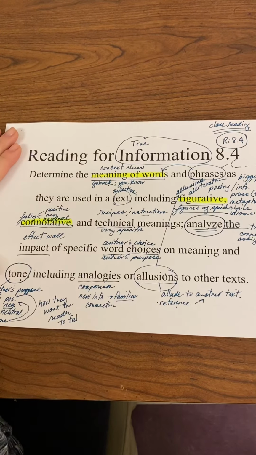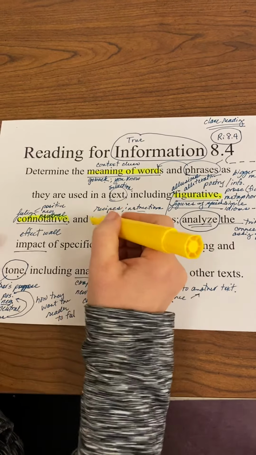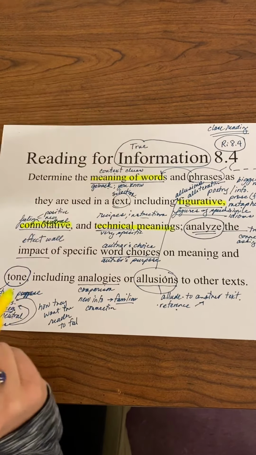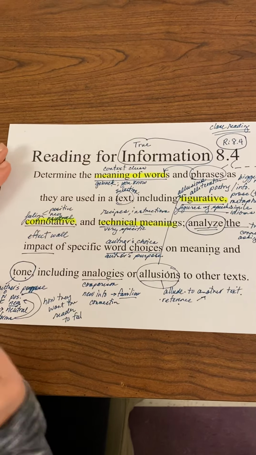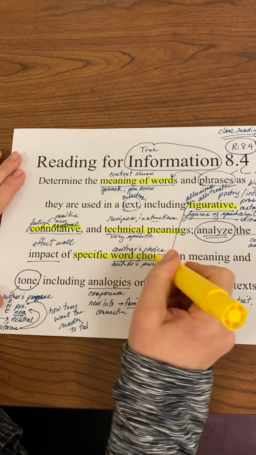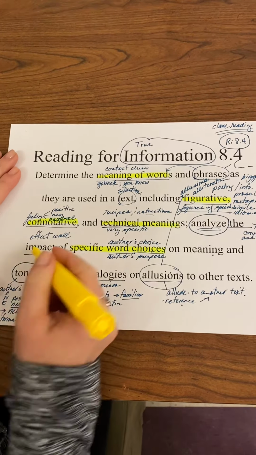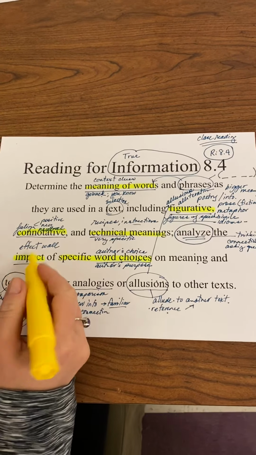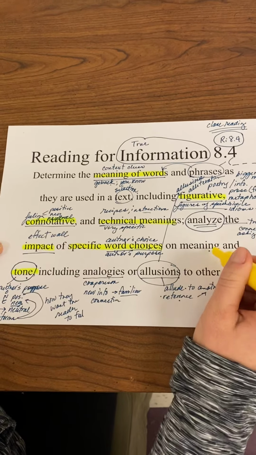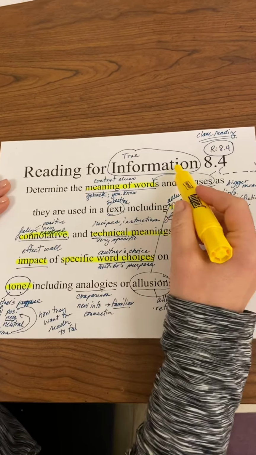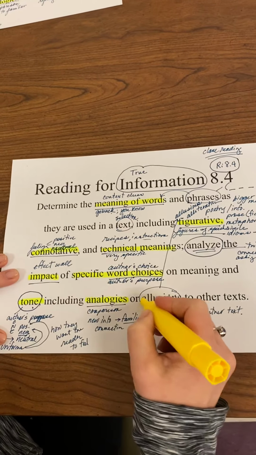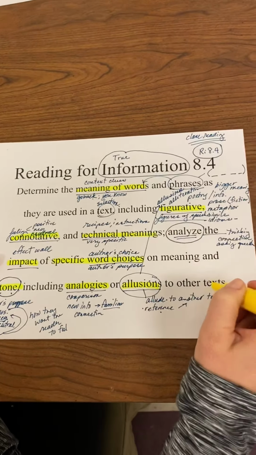Connotative meaning of text, that's how you feel. Technical meaning, that's something very specific, like instructions on how to set something up or recipes. Why authors use specific words and the impact of those specific words on things like tone and mood, except this one is informational text, so we're really not doing mood, and analogies and allusions to another text.